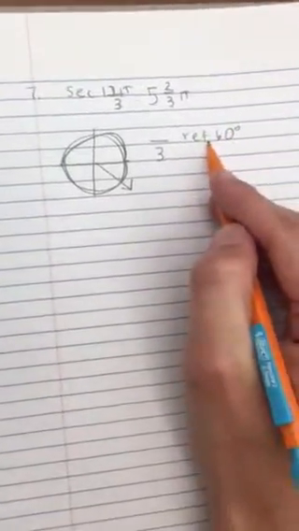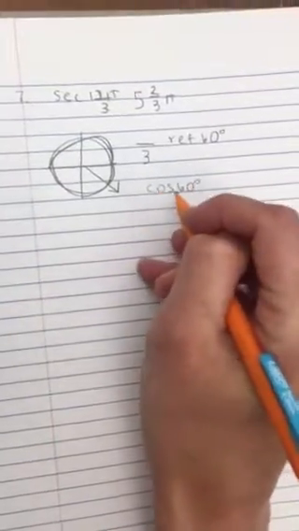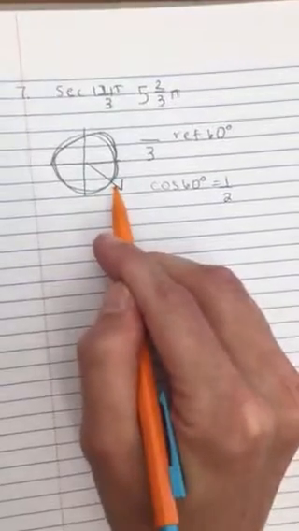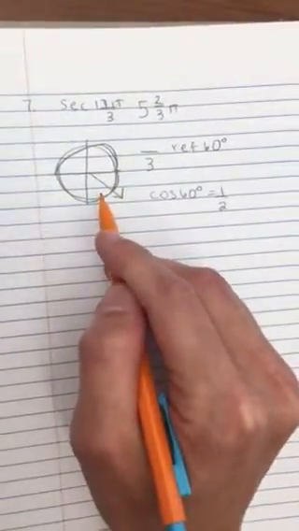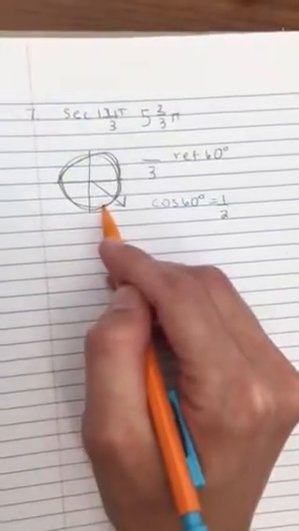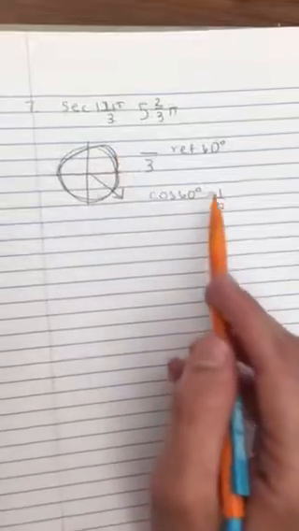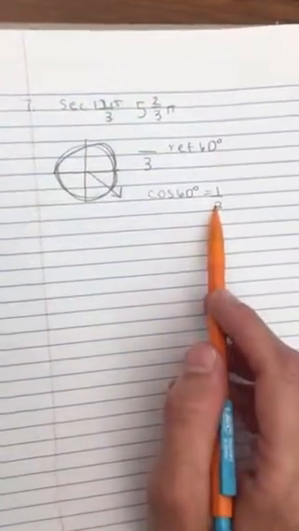So if I evaluate the cosine at 60 degrees, the cosine of 60 degrees is equal to a half. This is in quadrant 4, and I know that cosine is positive in quadrant 4, so I'm good to go on that. But recall this is the reciprocal function, so I would like to take the reciprocal of the value that I get.